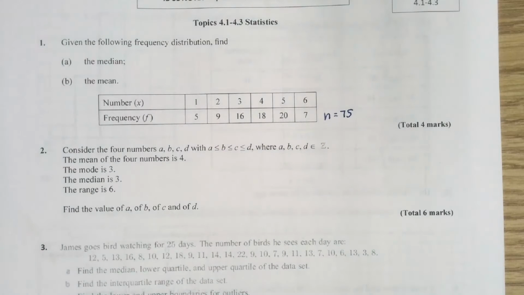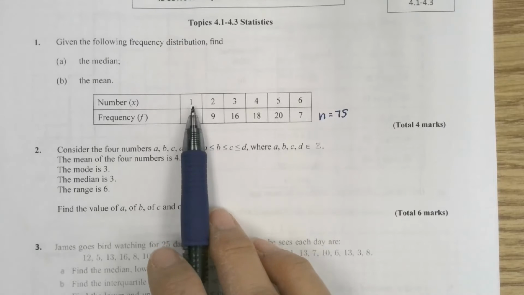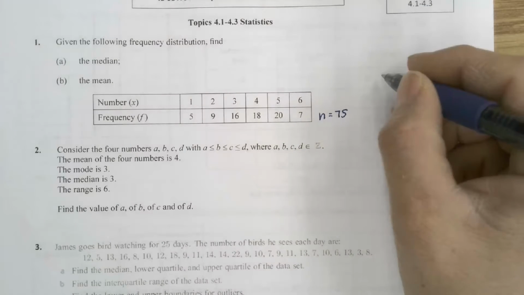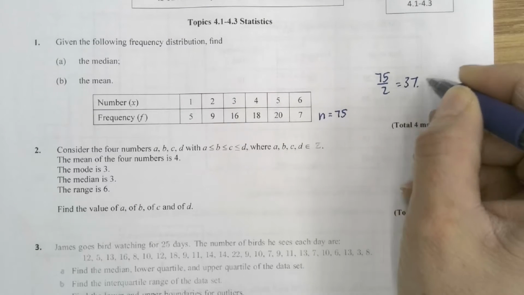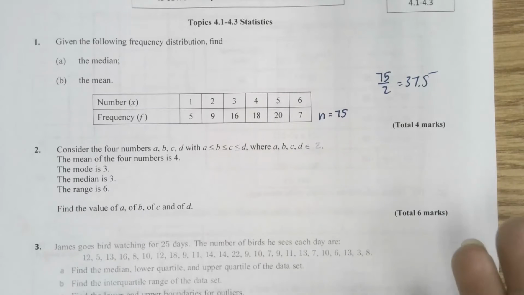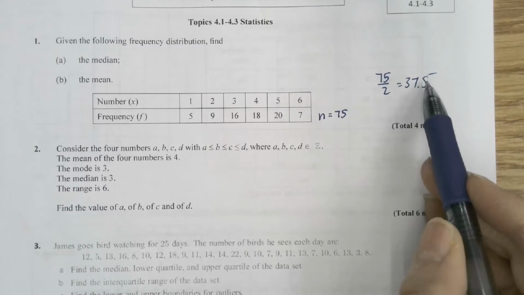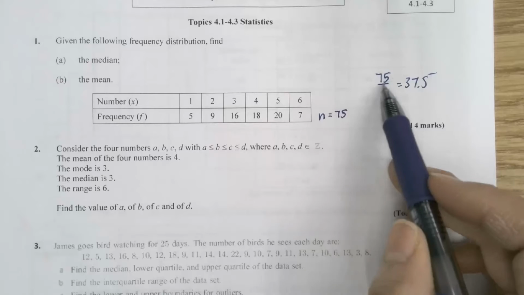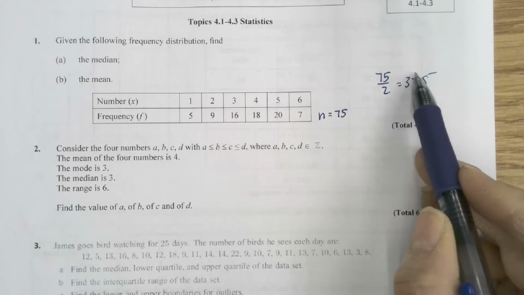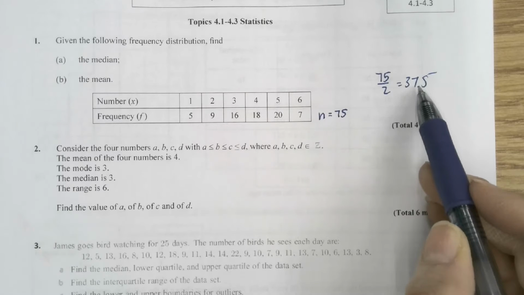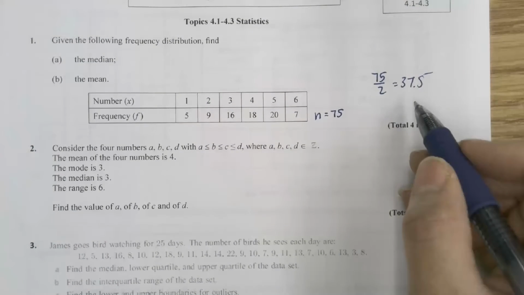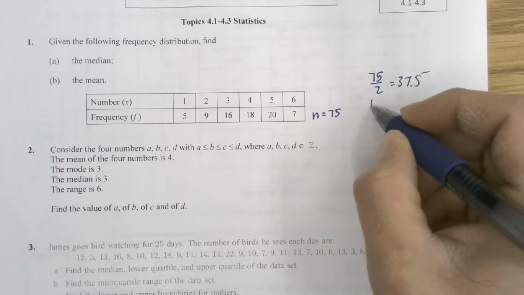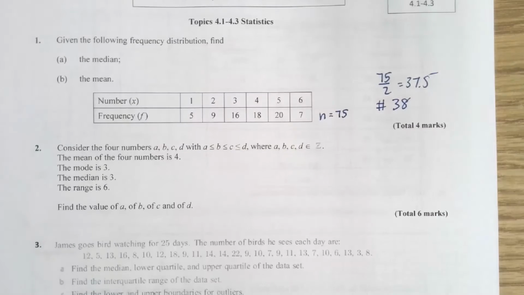If I'm being asked to find the median, we know that we're looking for the middle piece of data. If you have 75 pieces of data and I divide 75 by 2, we get 37.5, which means if you were to cut it in half, you'd have 37.5 in the first half, 37.5 in the second half. Well, obviously we can't have 0.5 pieces of data. So if we have an odd number of pieces of data, 37 would be on the front end, and it is your 38th piece of data, which would be the center, and then you'd have another 37 on the back end. So we are looking for data number 38 in order to find our median.